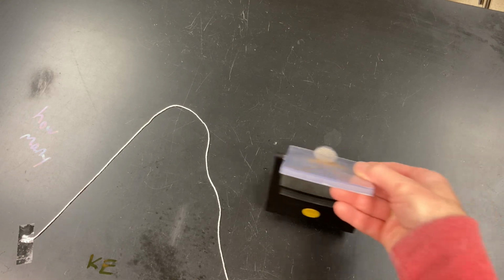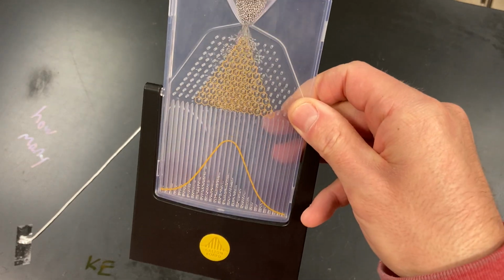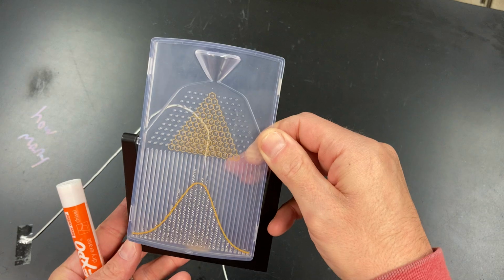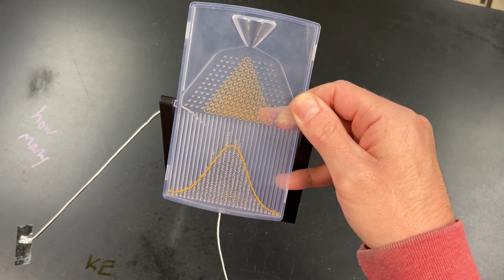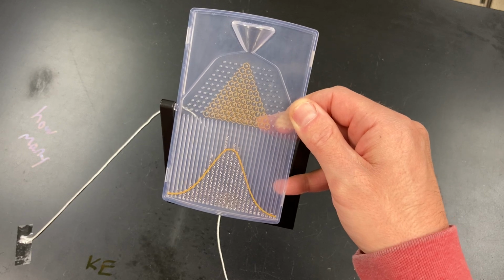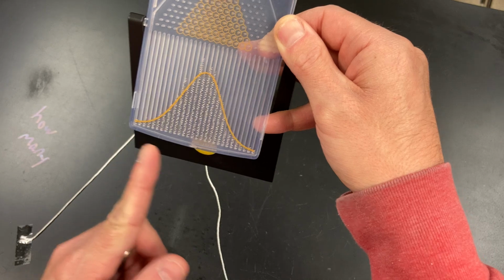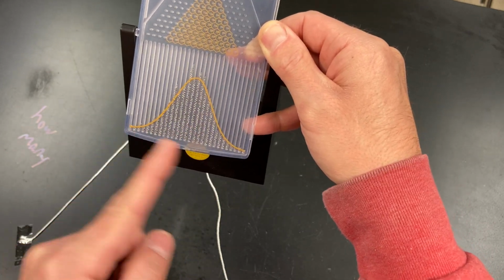To do that, here's this little toy called a Galton board, and it's got these beads in it. And if you watch what happens, those beads fill up the distribution, that curve, almost like a bar graph. And that's exactly what we're looking at. We can see how many beads land at each position. So this x-axis is a position. And we get a lot of beads here and just a few on the sides.